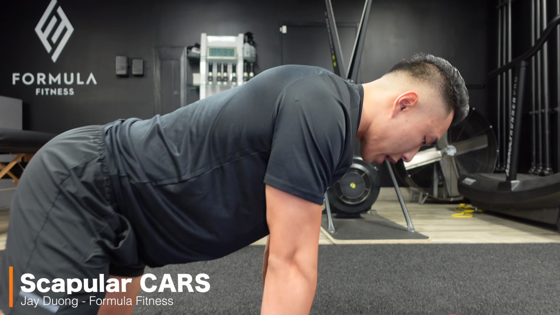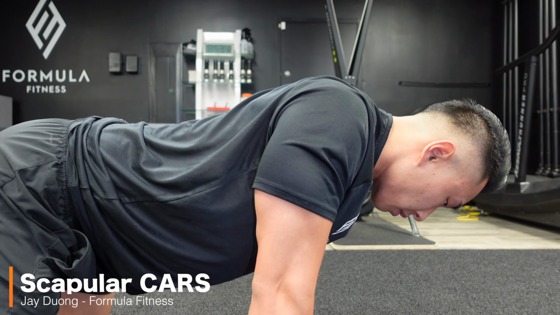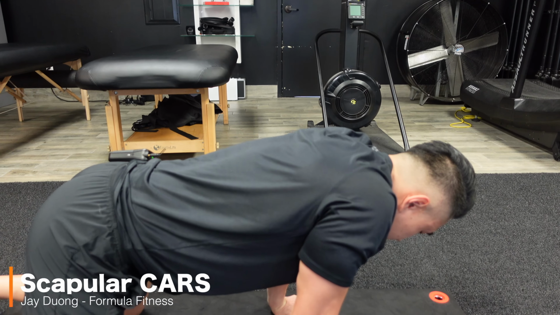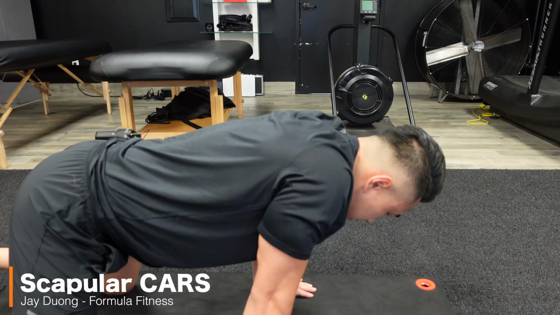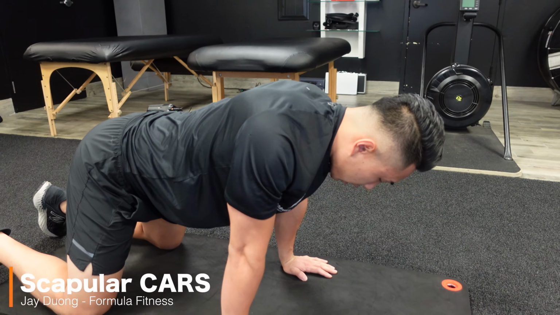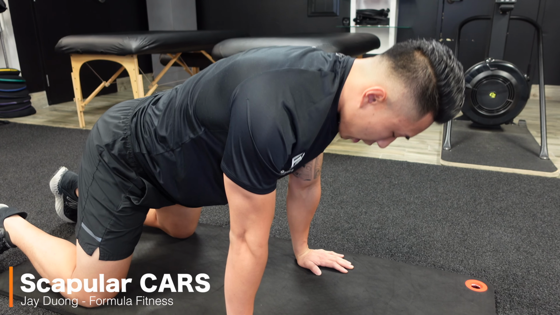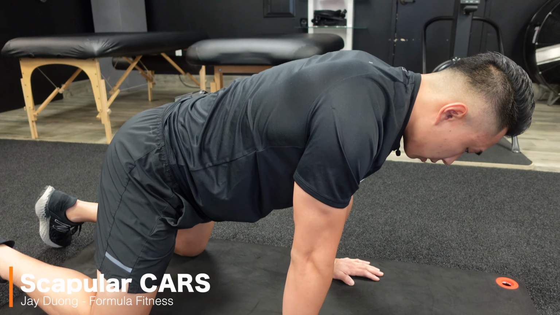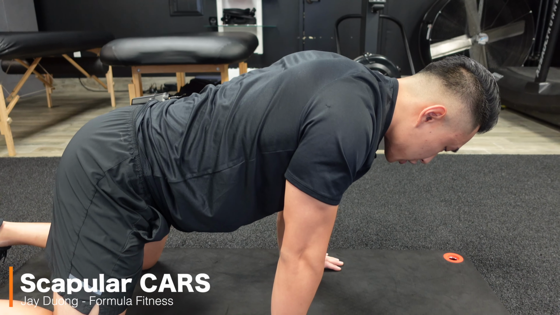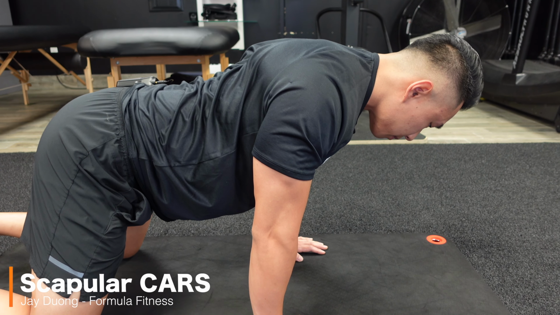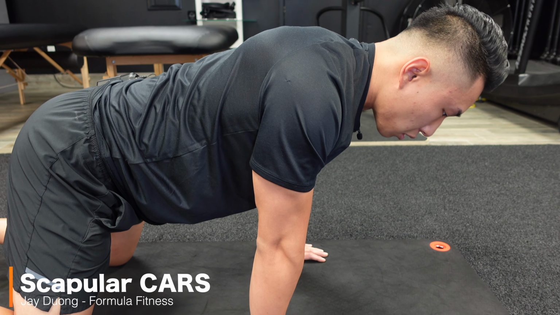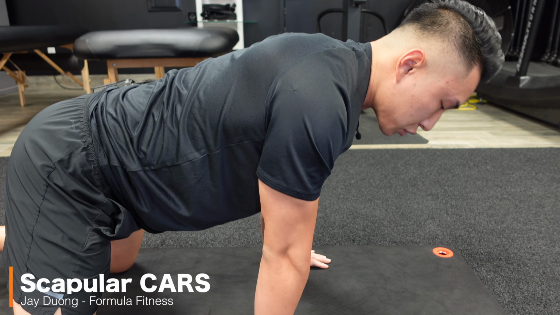So again, retraction. Let's go ahead and move into elevation. Come back up. Protraction. Come back down. And depression. One more time. A good way is to slowly practice these controlled movements.